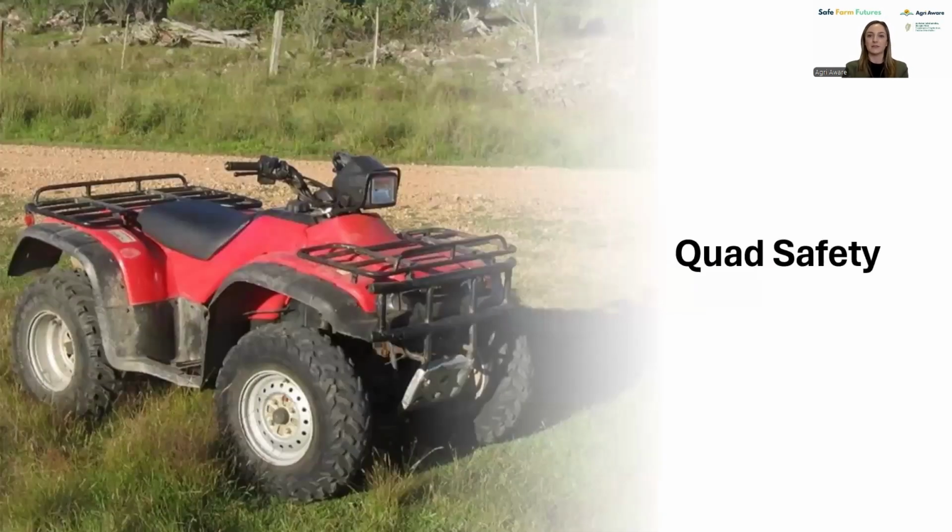Now we will have a look at quad safety. So quads can be useful machines on the farm to help the farmer get around and do different jobs. They may look small, but they can be very powerful machines and they can cause a lot of accidents on the farm, even for children.